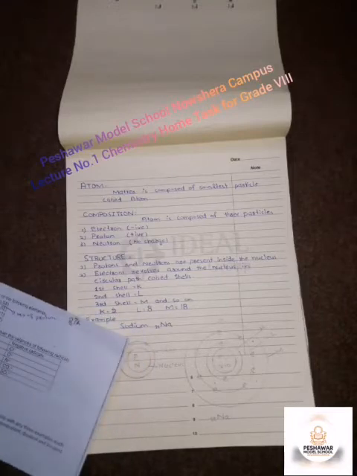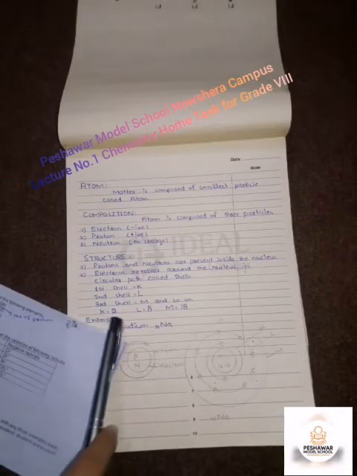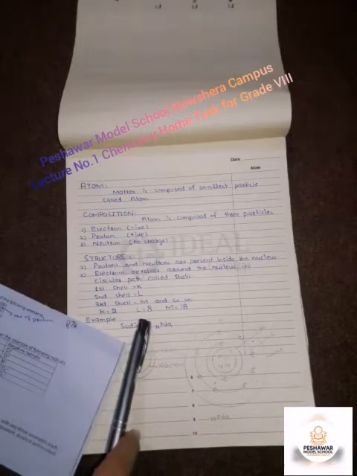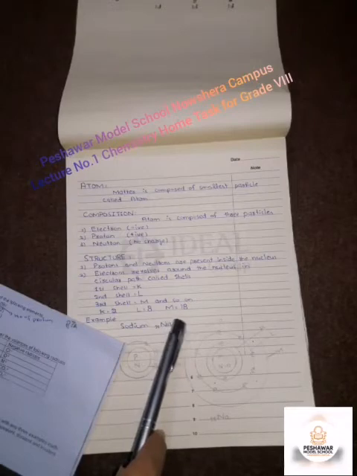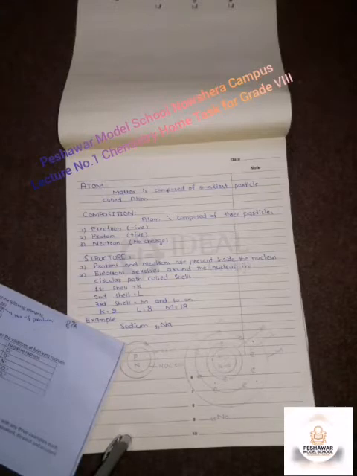Where are the electrons present? Electrons revolve around the nucleus in circular paths called shells. We have different types of shells which we call K, L, M. The first shell is called K, the second shell is L, and the third one is M. These shells contain a fixed number of electrons. K shell contains a maximum of 2 electrons, L shell contains a maximum of 8 electrons, and M shell contains a maximum of 18 electrons. Let's take an example of sodium.